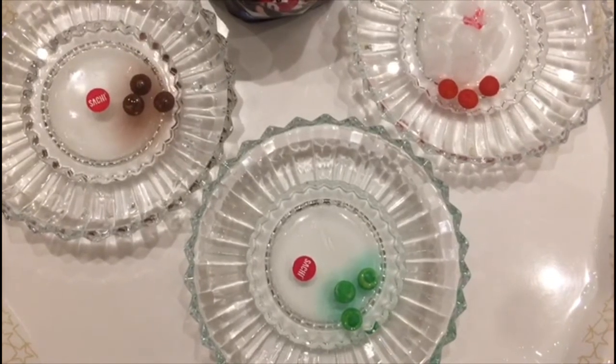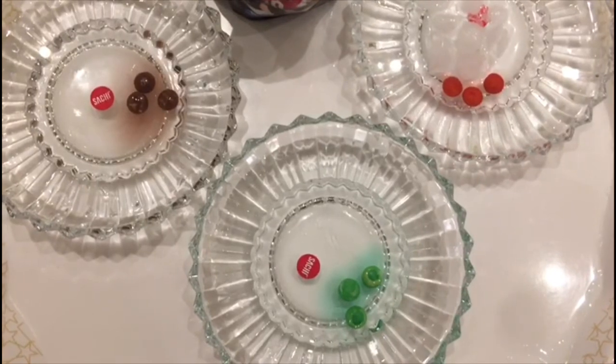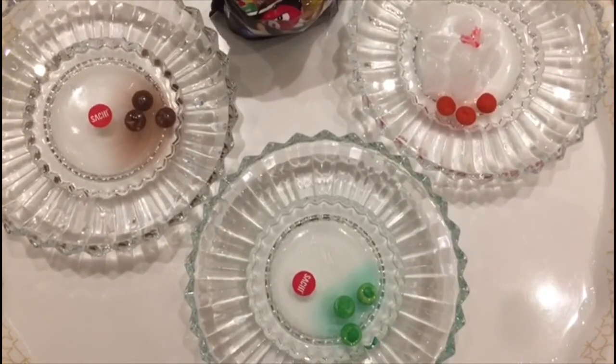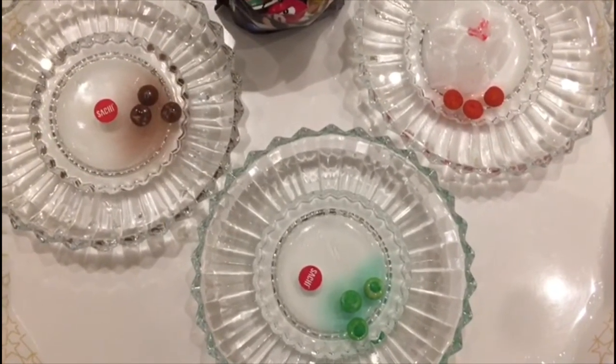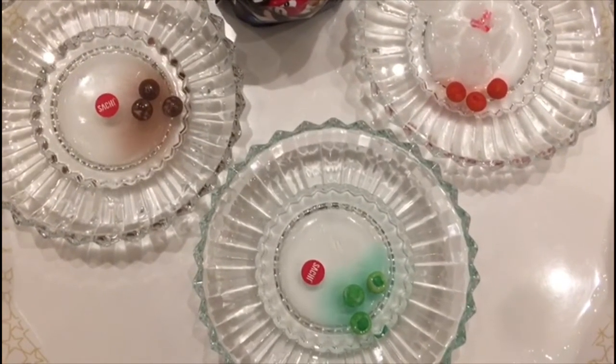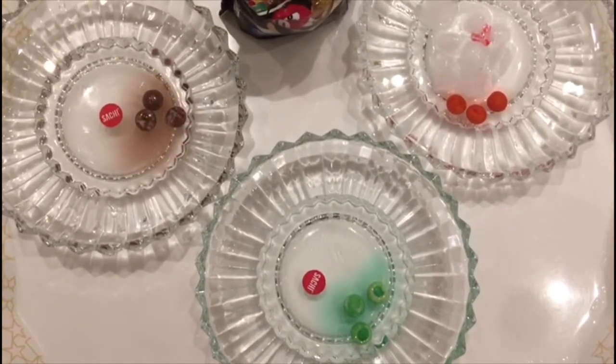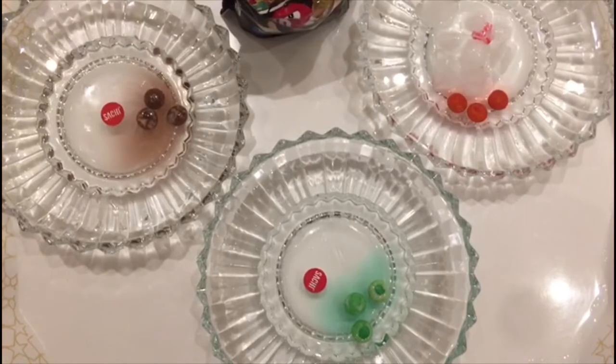We are going to zoom in. In the first plate, which has the brown M&Ms, we can see the hot water, and in the second plate we can see the green M&Ms in room temperature water. The last one is red M&Ms in cold water.